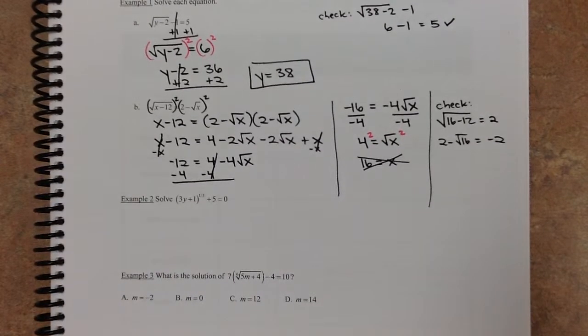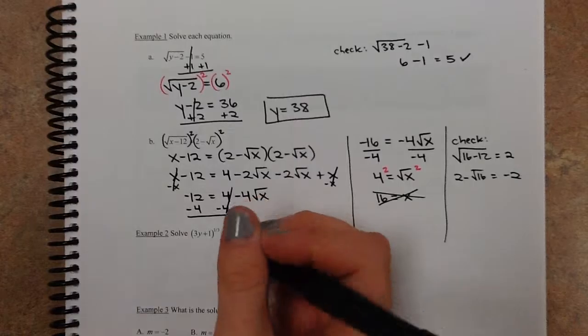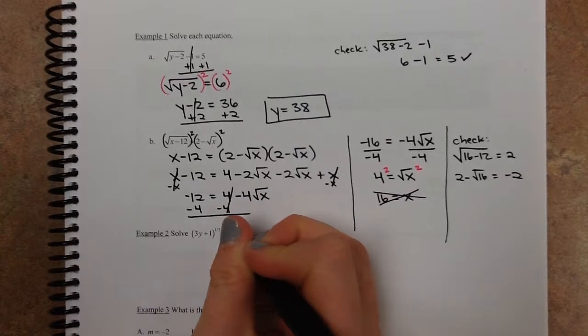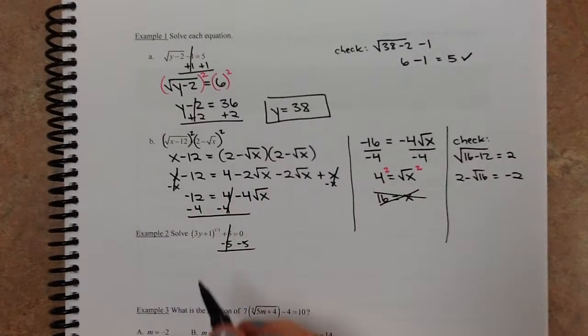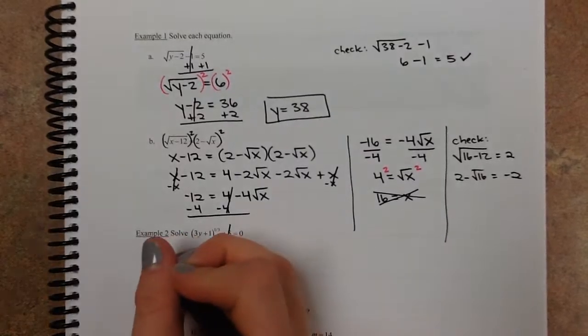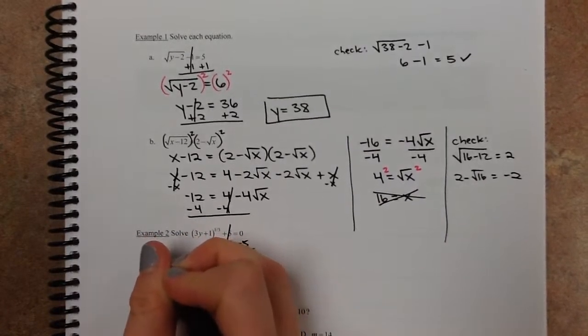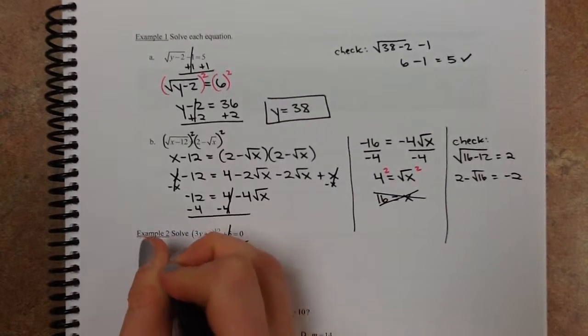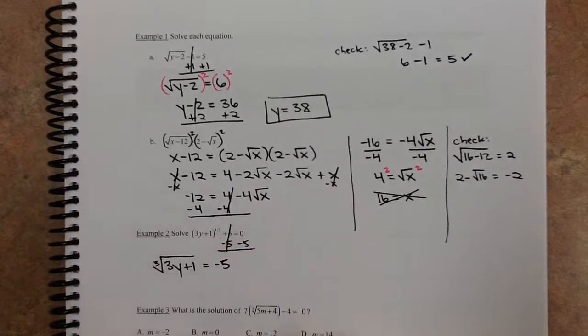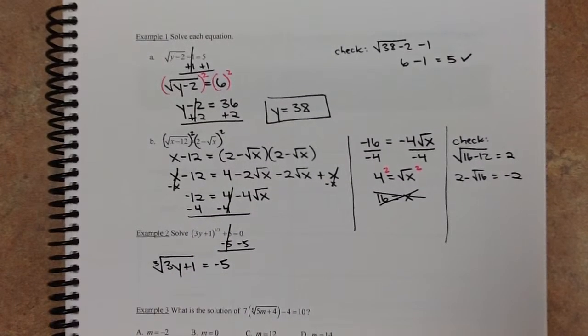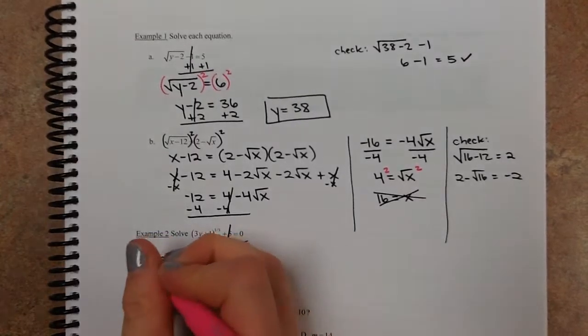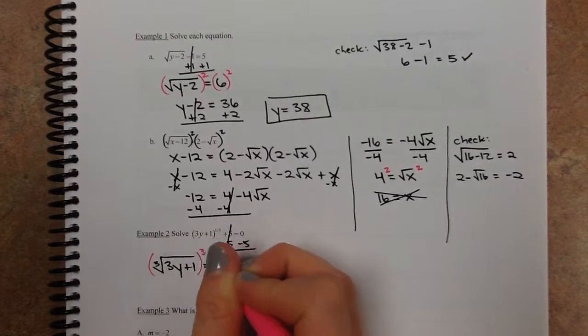Okay, let's do example 2. Isolate the radical expression. So I'm going to subtract 5 from both sides. And so remember, what this 1/3 power means is that it's a cube root. So I'm going to write it like that. And I've got a negative 5 over here on the right. So second step says to raise to the power of the index. So the index is 3, which means I'm going to cube both sides.